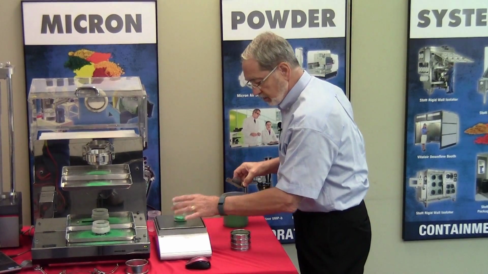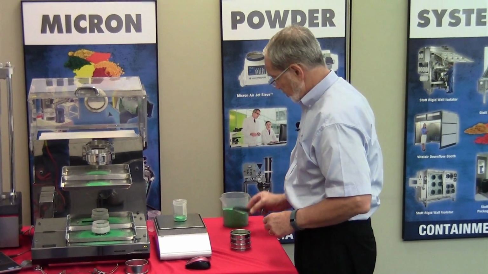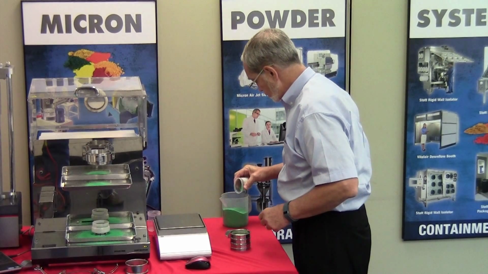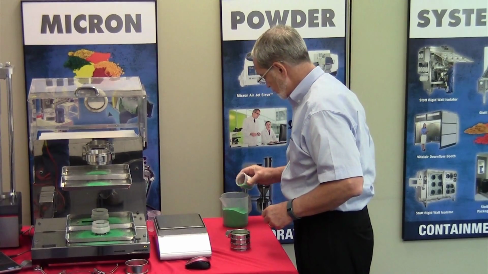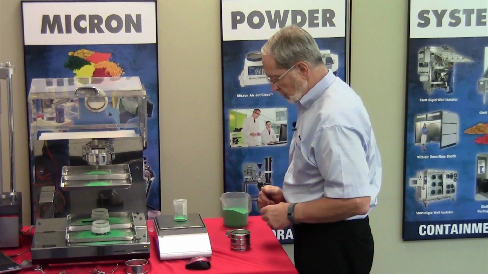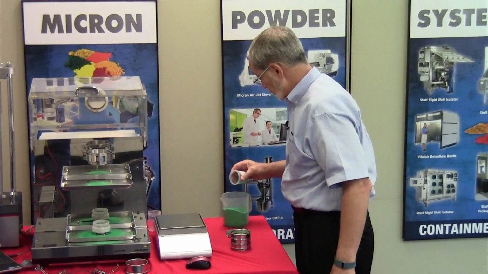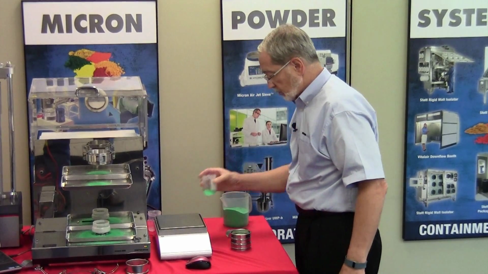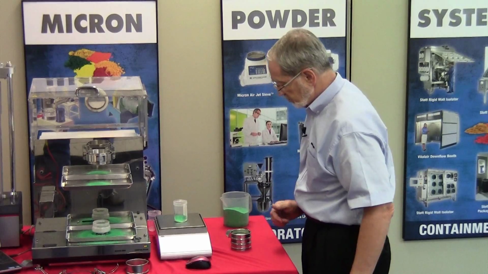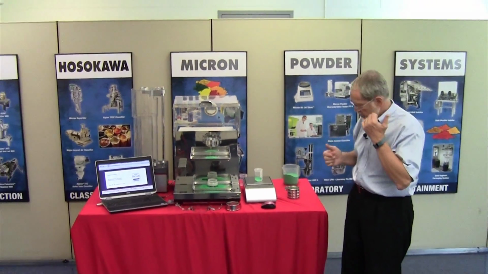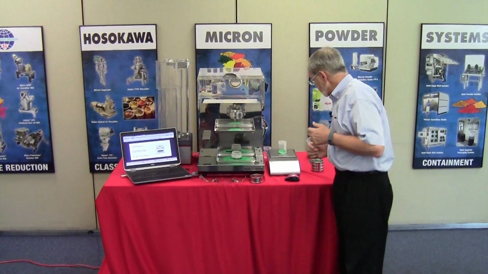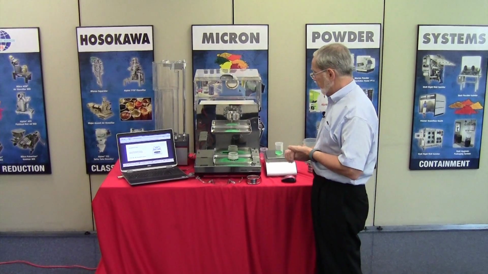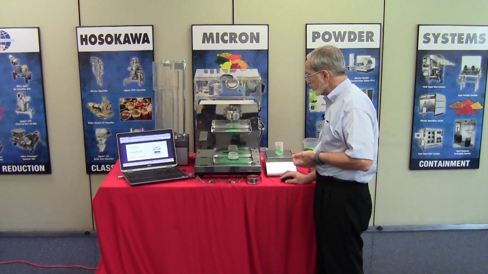I'll just dump some in there. 28 grams, which is a bit extreme. Well, I didn't take much out, did I? Okay, so we're on with 18 grams, which, because this material is rather dense, it looks, and we'll just take the weight of that by pressing next.